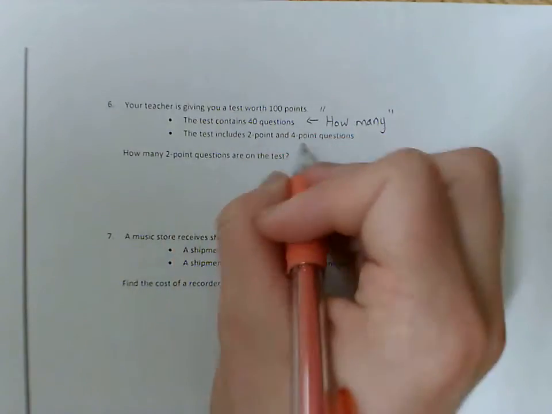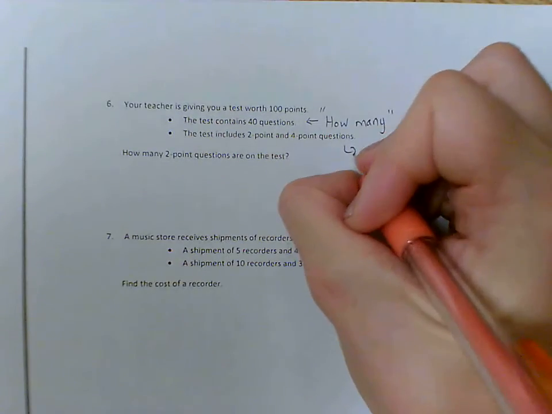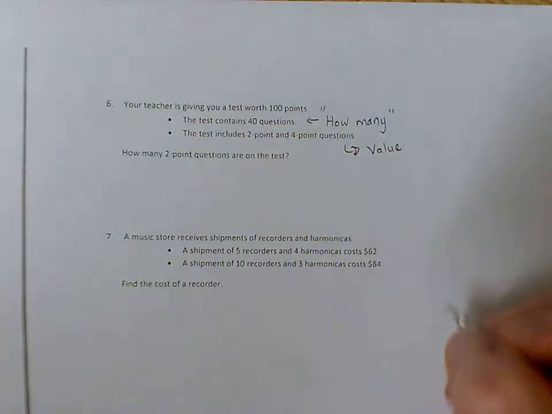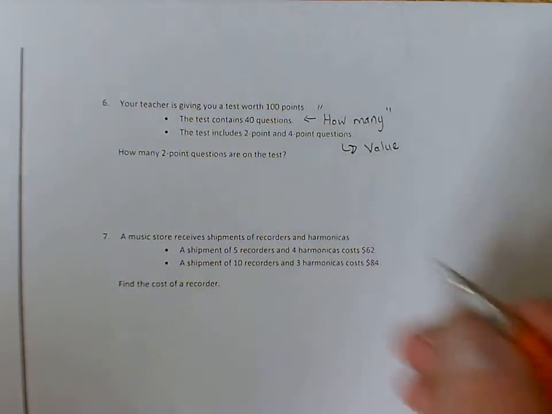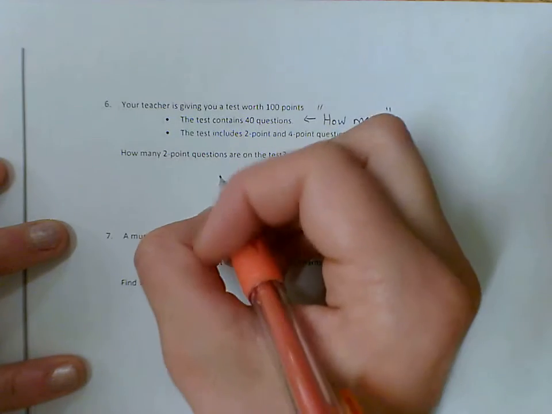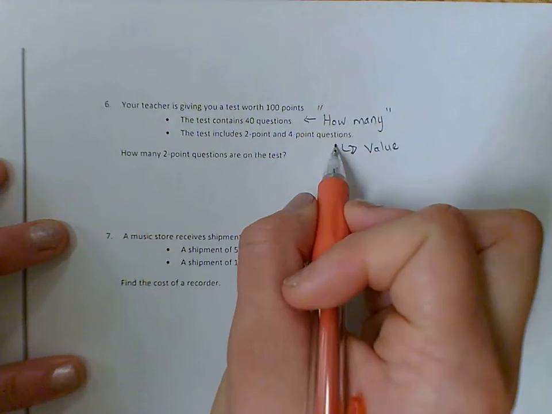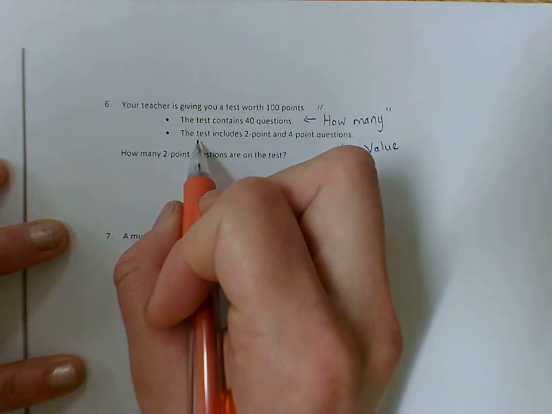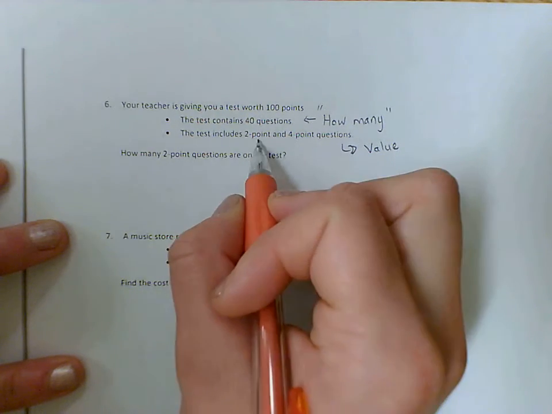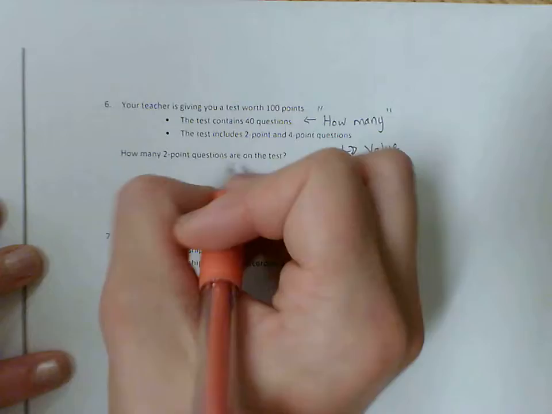And then it's talking about how much the questions are worth. So this is going to give you information about the value in terms of points. So you're going to have a value equation, okay? It doesn't really matter which one you set up first. I usually set up the value one. So I'm going to look at the value question. It says the test includes 2-point questions and 4-point questions. So you're going to have the 2 types of questions.